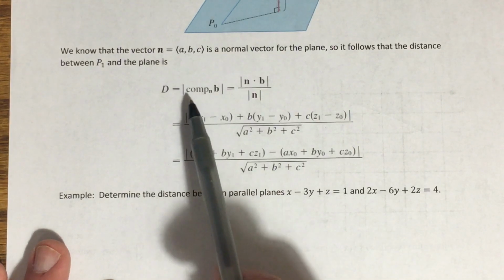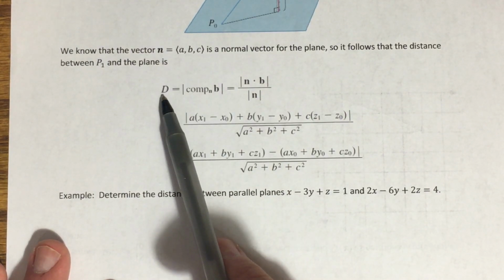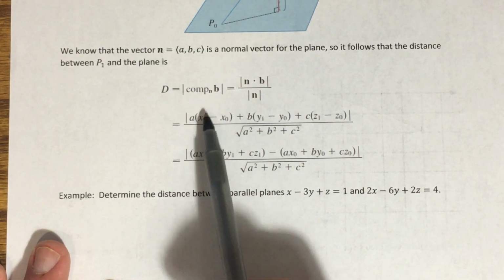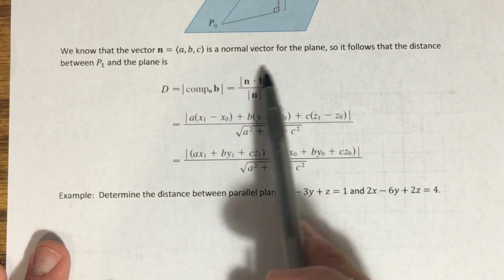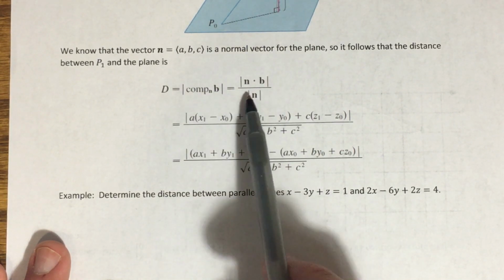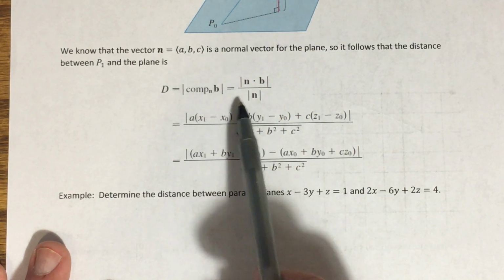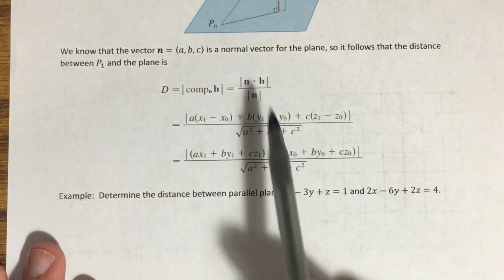So again, we're looking for the scalar projection of b along n. That would represent our distance, which I'm calling d here. And we also want to be taking its absolute value. Here's the formula for that: n dot b, here's where the absolute value would show up, over the magnitude of n. Remember, that magnitude is going to be positive anyway, so we don't need an additional set of absolute value bars around that.